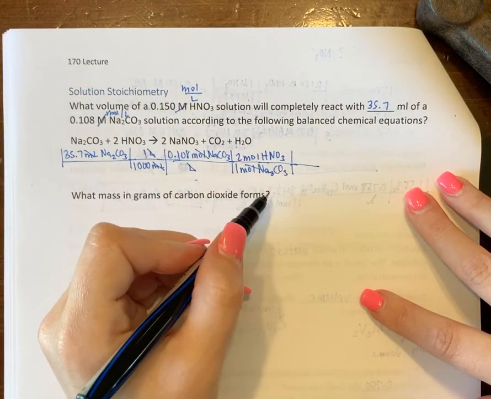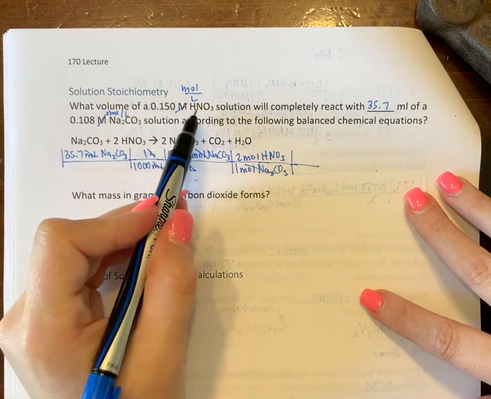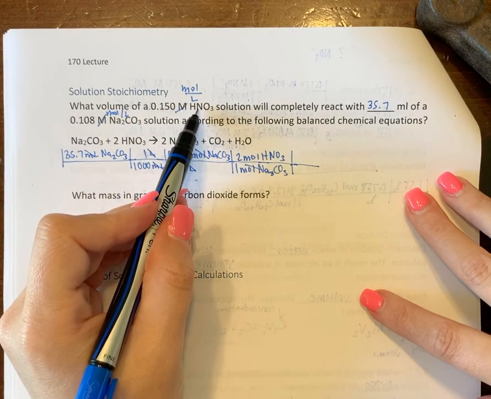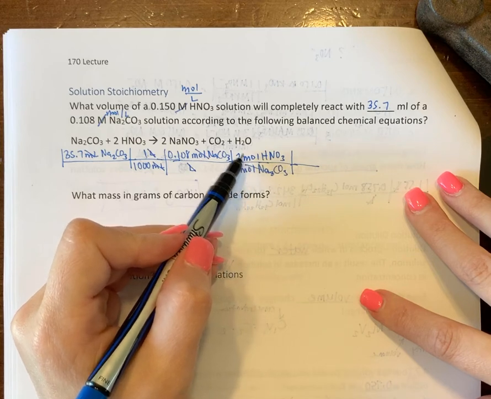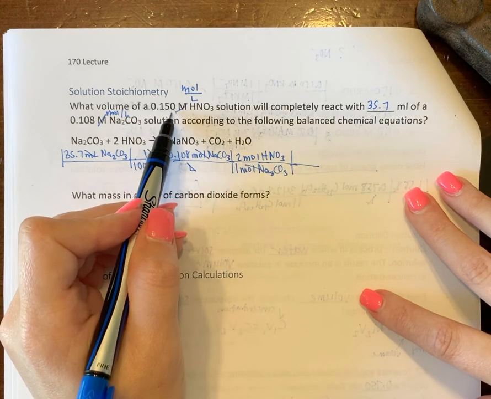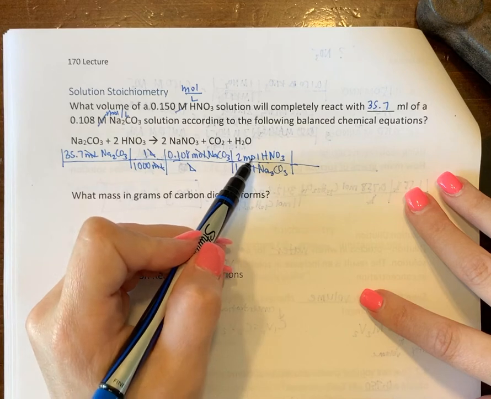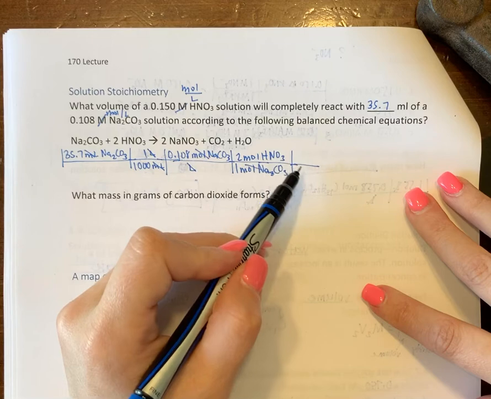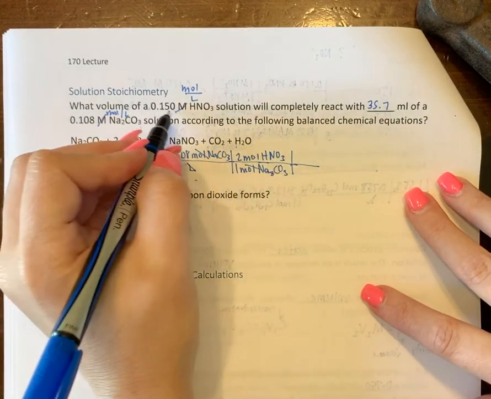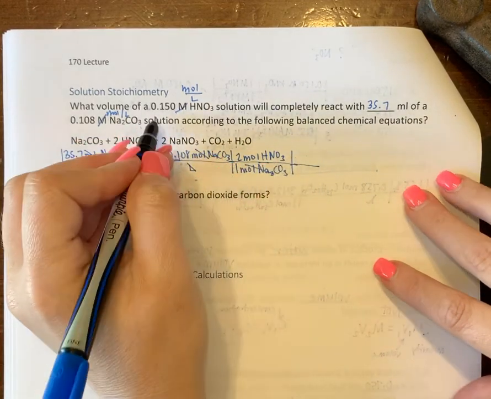Now, what's the question asking us to find? Volume of nitric acid. We have moles of nitric acid. How do we get from moles to volume? We know the molarity. This time we're going to have to use molarity upside down because we want moles to go in the bottom and we want volume on the top.